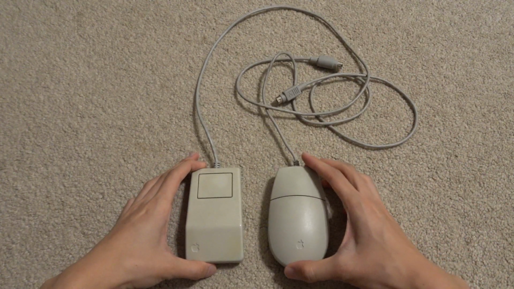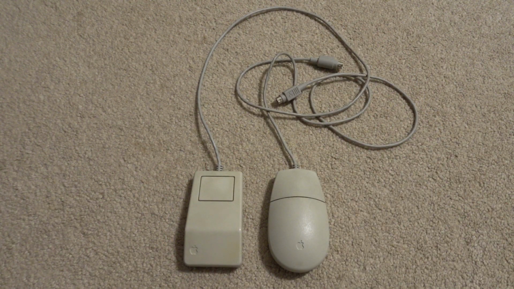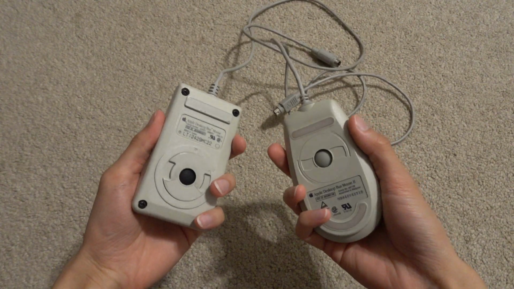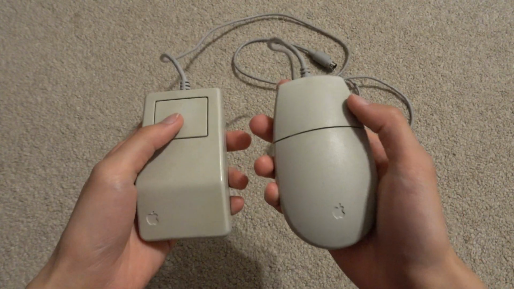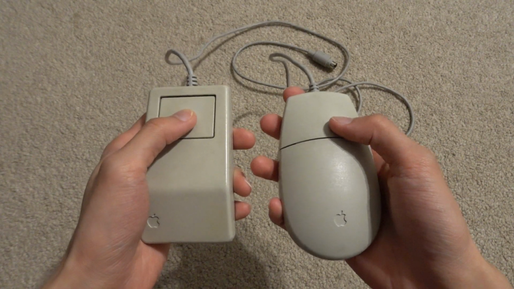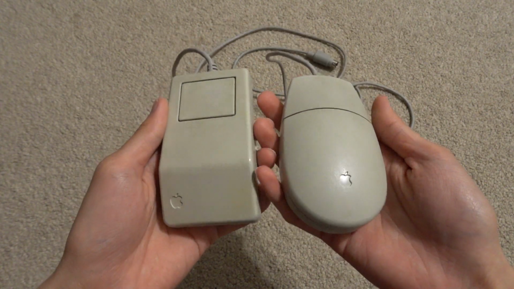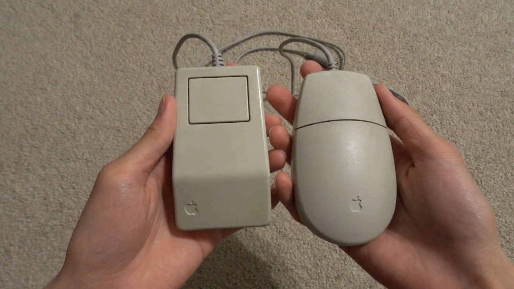But yeah, that's all I really had to say in this video. Just me showcasing these two Apple mice I have in my mini Apple collection, because these are really the only two items that I have now in my possession, given down to me from my father.